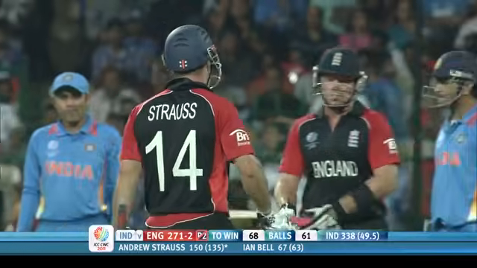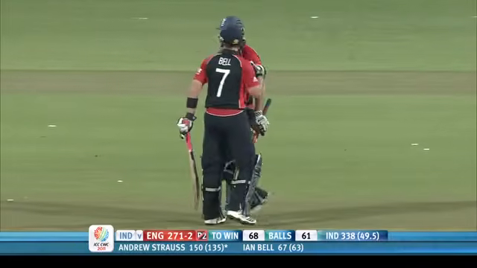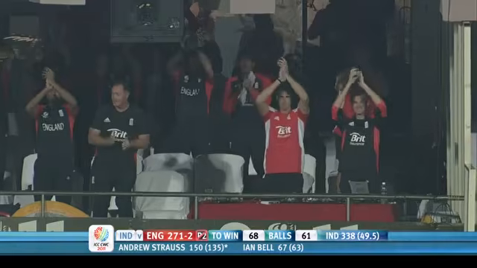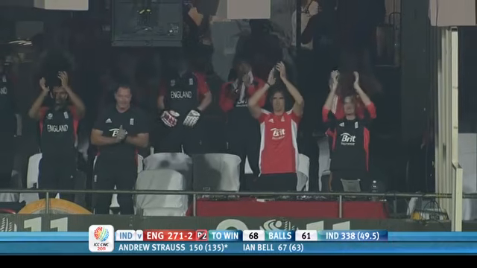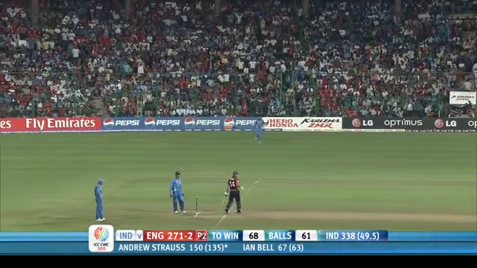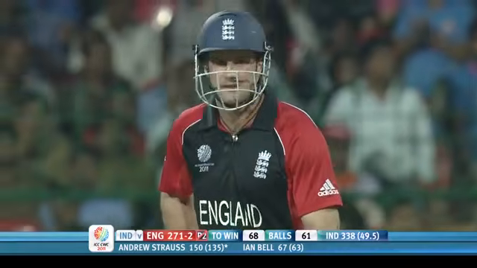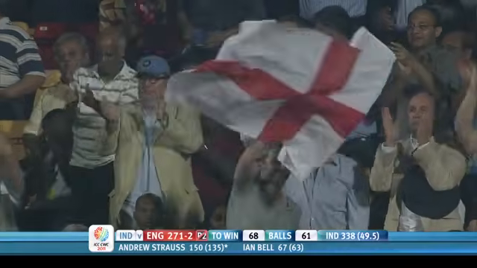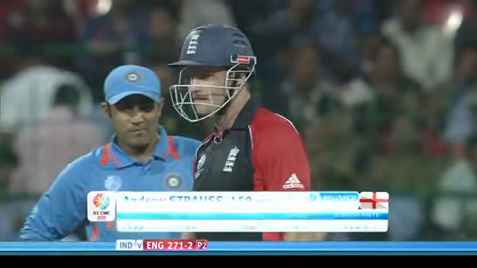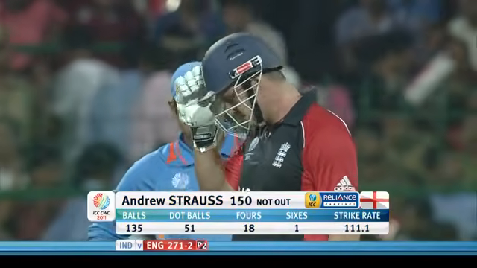Punished by Strauss. It's a boundary that brings up his 150. This is an outstanding effort from the England captain. Remarkably now, for somebody who's never had a great reputation in one-day cricket, he's got 3 scores in this form of the game of over 150. And the body language of the Indians now not looking good.